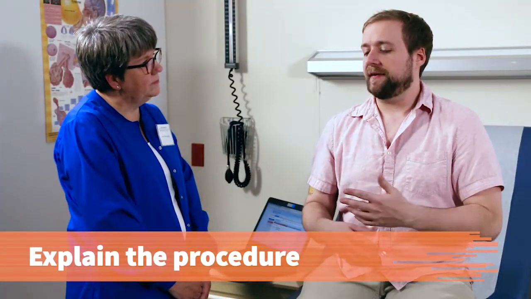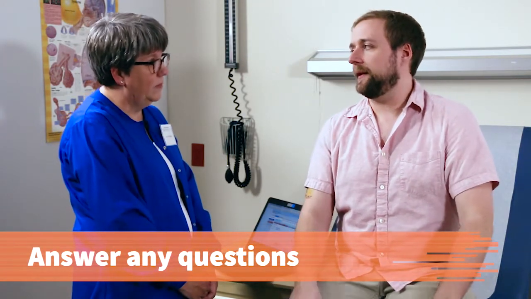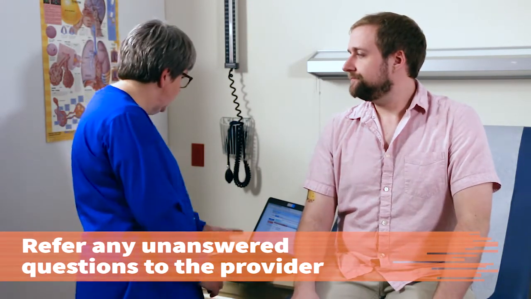Explain the procedure to be performed in a manner that is understood by the patient. Answer any questions the patient may have about the procedure. Refer any unanswered questions to the provider. That's great. So you're here to see Dr. Anderson for your annual exam, and I'm going to be assisting her by taking some vital signs and some other measurements. That's going to include your pulse, we're going to get your blood pressure, we're going to get your height and weight as well, and then we'll be coming back into the exam room and she'll be completing that exam for you. Okay. Do you have any other questions for me?